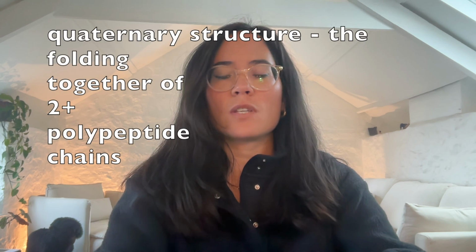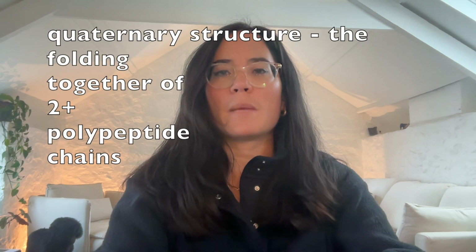The quaternary structure simply means that two or more polypeptide chains are folded together to form a final protein, which can function. So remember, an enzyme, for example, is a protein, and therefore the active site will be brought about through the tertiary and quaternary stages of the folding of a protein.